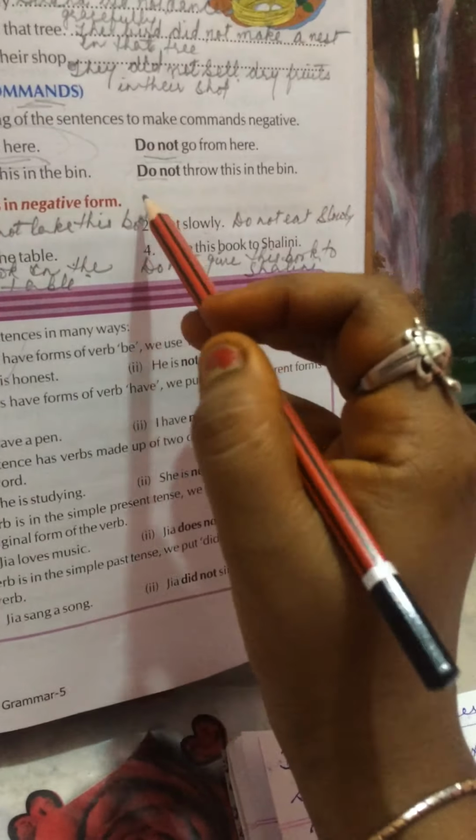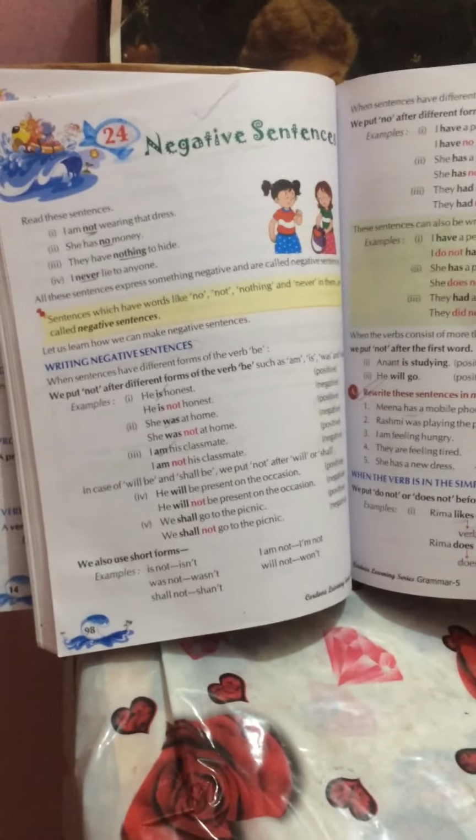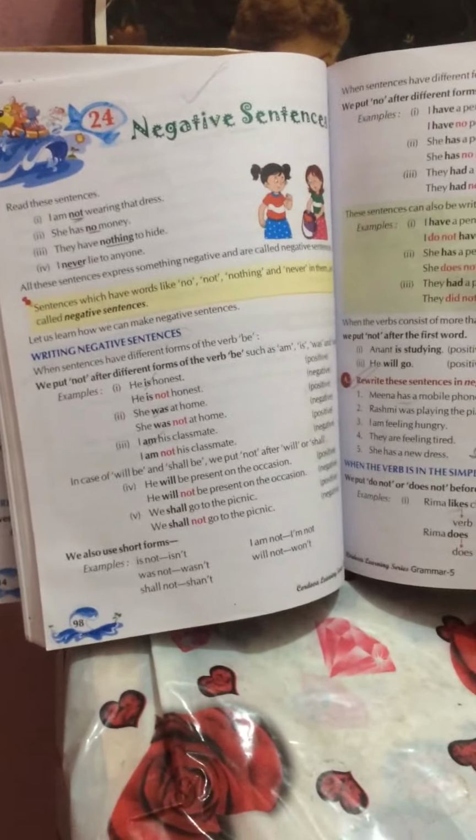Clear? Is this negative sentences chapter clear, children? I hope so, everyone. It is clear if you have really paid attention. Now, this is just a revision. At the end, on page number 101, you will see the revision, children. Let's revise. We can make negative sentences in many ways.